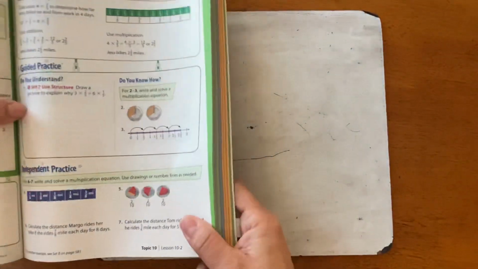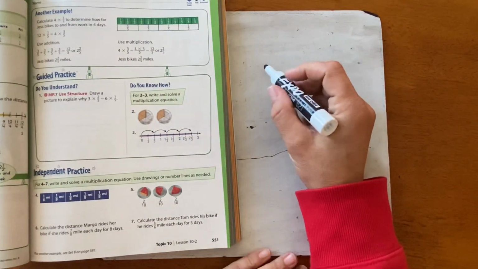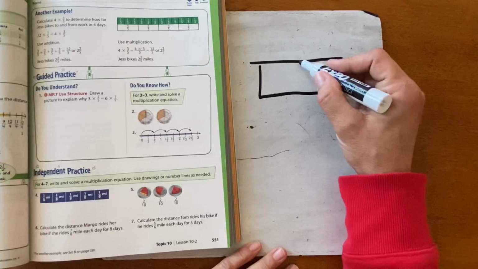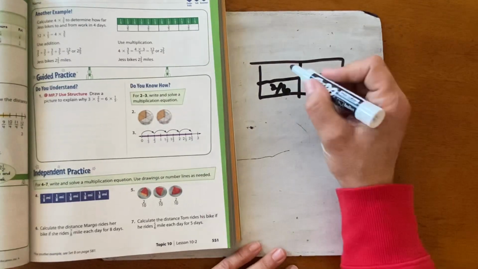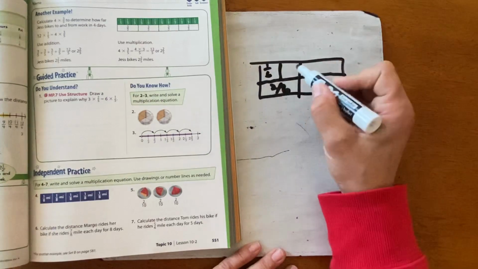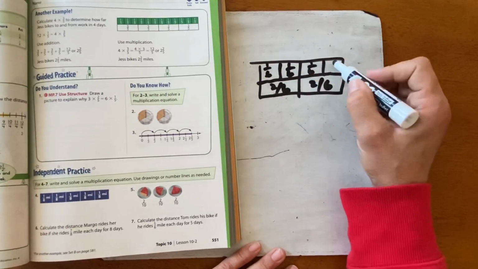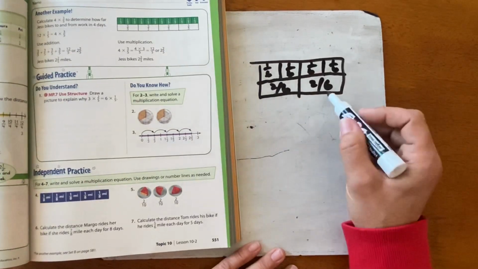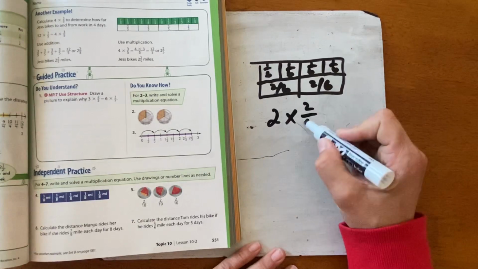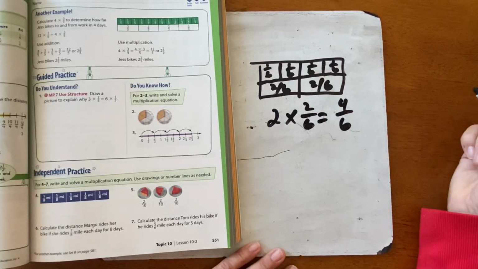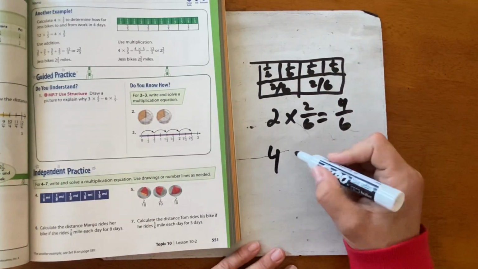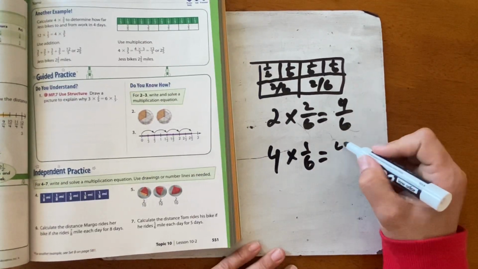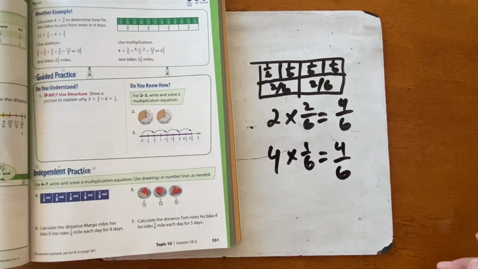Let's see if we can do a multiplication equation with that one. So I have 2/6, and 2/6. That means this is 1/6, this is 1/6, this is 1/6, and this is 1/6. So you could do it this way. What's 2 times 2/6? That equals 4/6. Oh, I see. That was what I was doing there. Or you got 4 1/6 pieces. That would equal 4/6 as well. Okay? That's for the pie one.